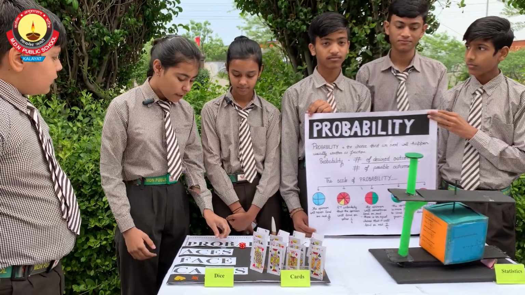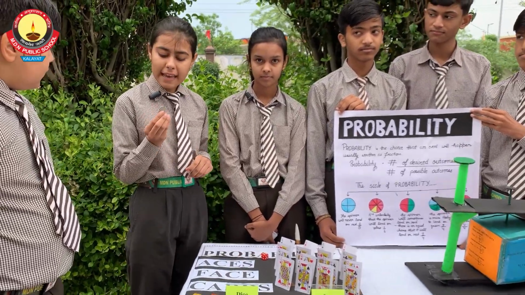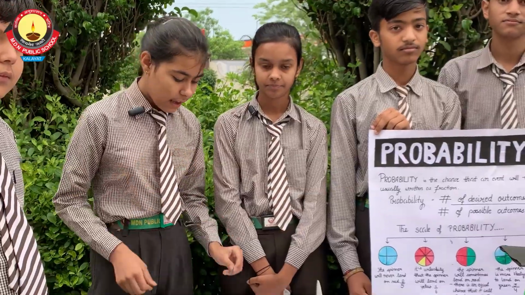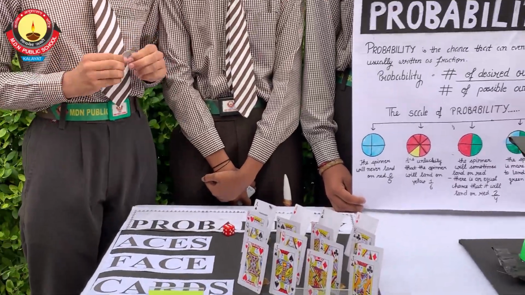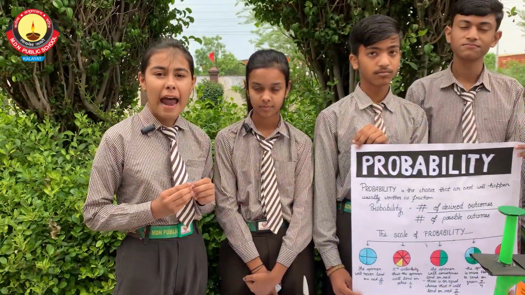The random example of probability is a coin. Coin has two faces, head and tail. When we throw a coin, the probability of tail is 1/2. Similarly, the probability of head is 1/2.